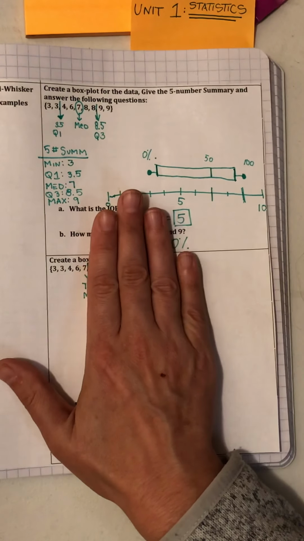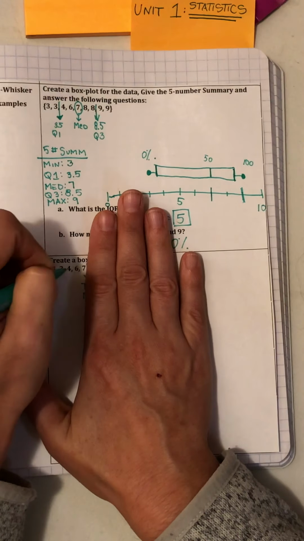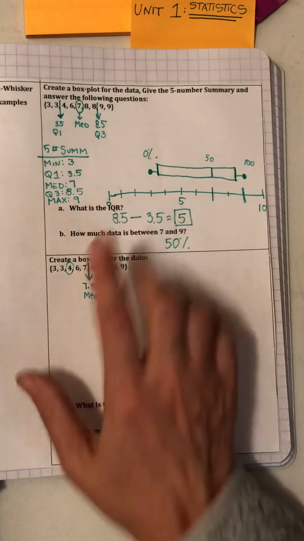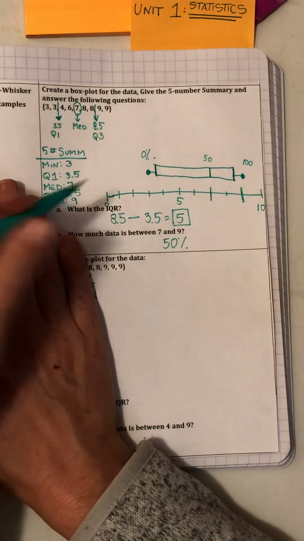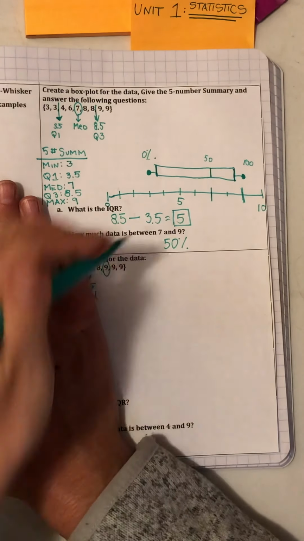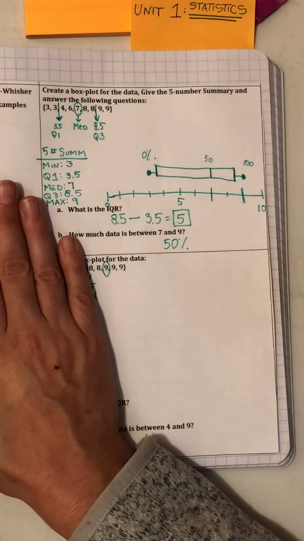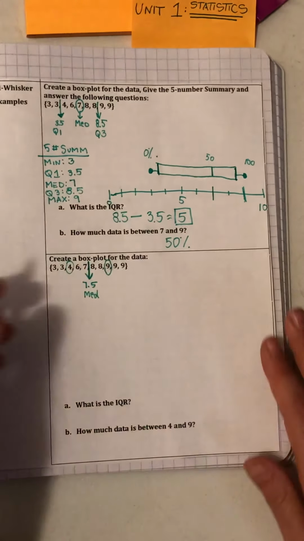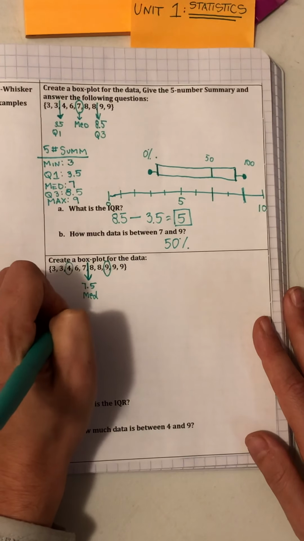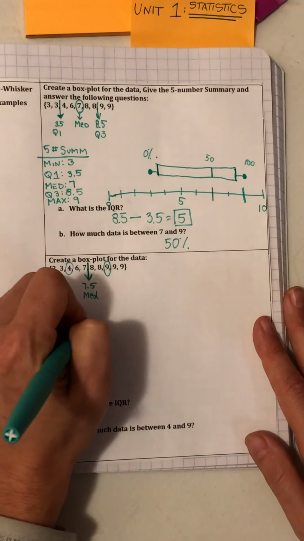Okay, let's look at these. So my lower half, there's only 5 points, so I've got a middle, which is nice. And then the same thing up here. My middle number of all of these is this one. You just look at those 5 points. You've got 2 on one side, 2 on the other side. All right, let's list the 5-number summary because that makes it easier for the box plot.